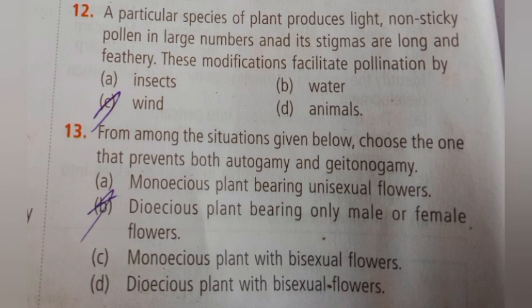A particular species of plant produces light, non-sticky pollens in large numbers, and its stigmas are long and feathery. These modifications facilitate the pollination by wind. They need to fly through the wind and they need to reach the stigmatic surface, so they will be light. Okay, the next question is 13th question.